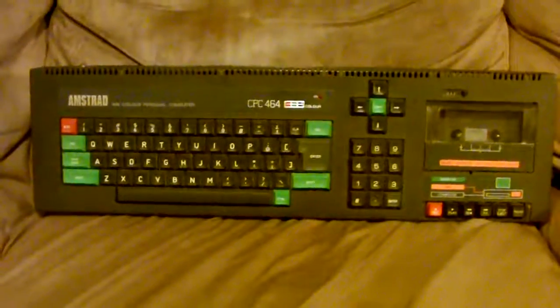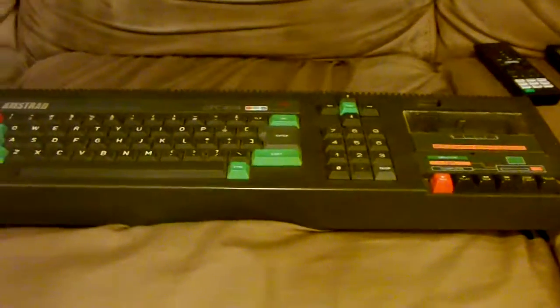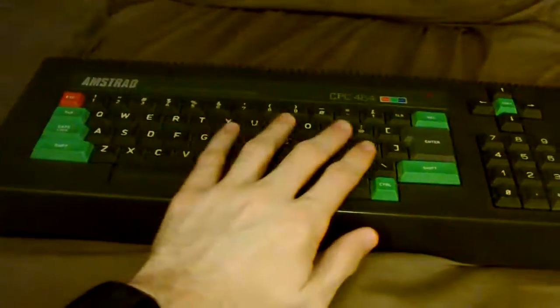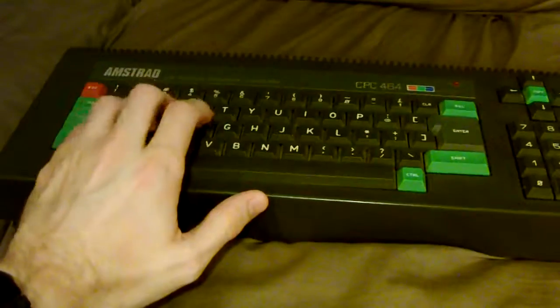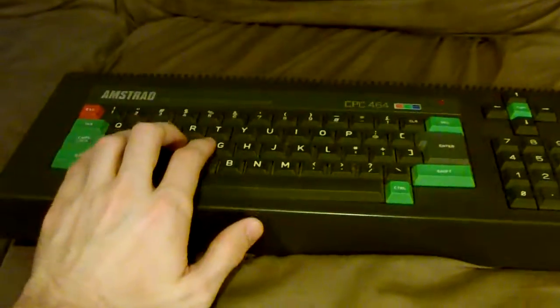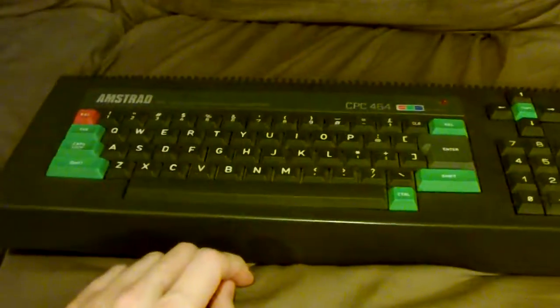Let's get in real close here and show the computer itself. I had to zoom out really far for this computer because this is a wide computer. As you can see, my hand on it right there, this is still a full-size keyboard right here, and it's a full travel keyboard too. It's not a chiclet keyboard like the early Spectrum computers had.